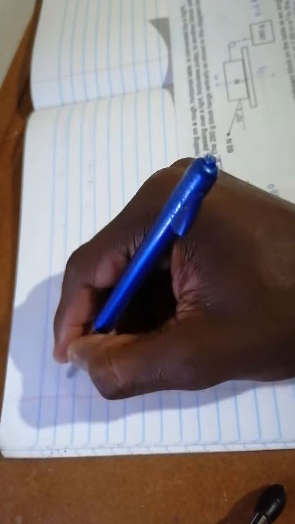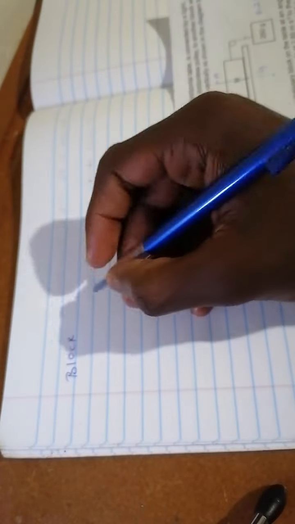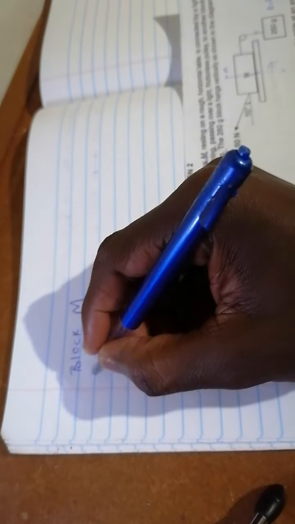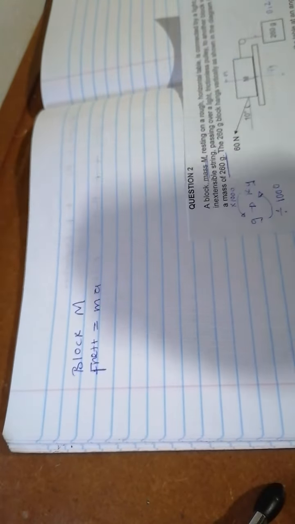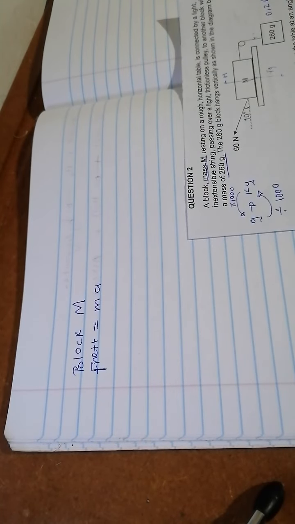We are given block M. For block M, we can say the F net is equal to ma, mass times the acceleration.